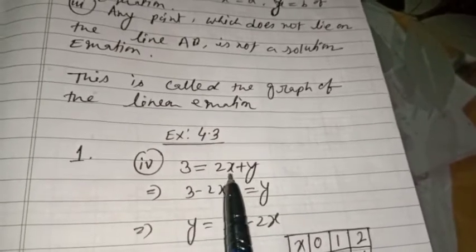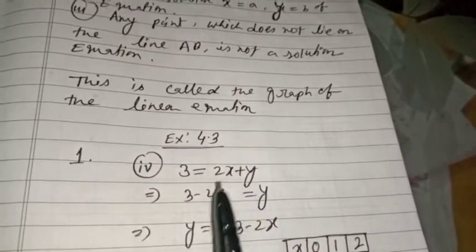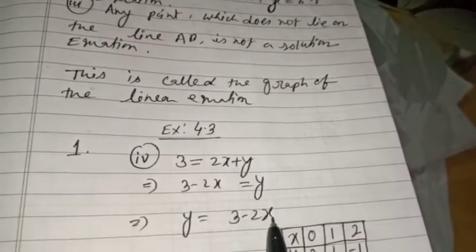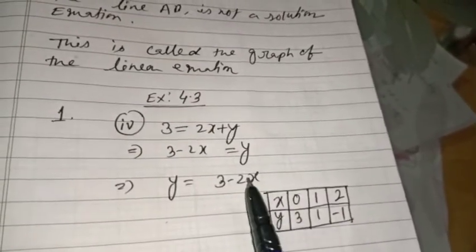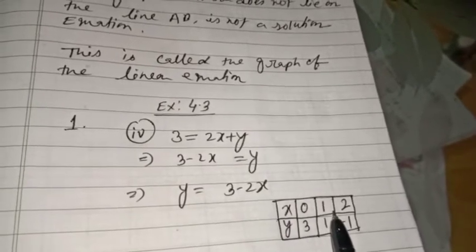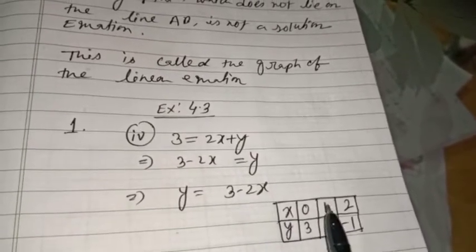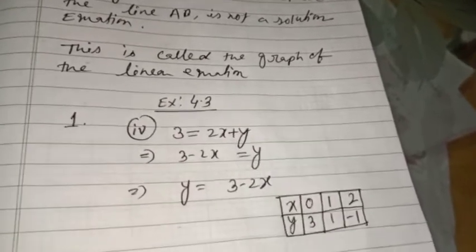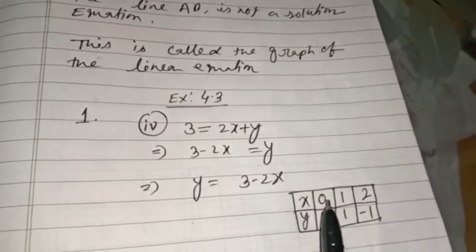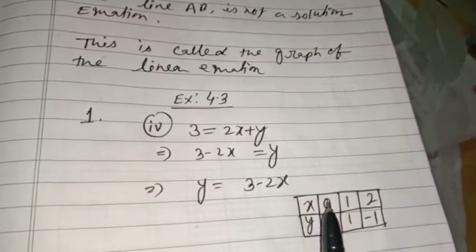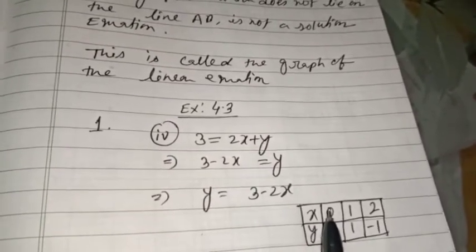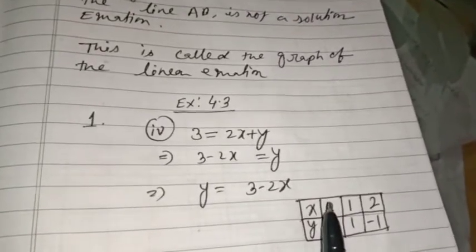3 is equal to 2x plus y. First of all, bring 2x to the right hand side, it will be minus. So y is equal to 3 minus 2x. Now see, this one you know already. In the place of x I am taking 0, you can take any value. I am taking small values. Why not 5, 6, 7? Yes, I can take 5, 6, 7, 1 lakh, 2 lakh. But if I take some small value, then it is easy to plot on the graph. Understood or not? That is why I am taking small values.